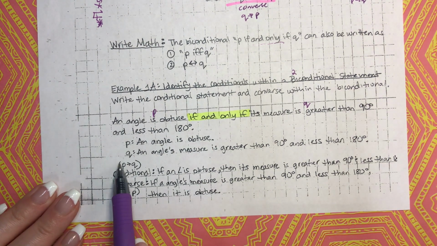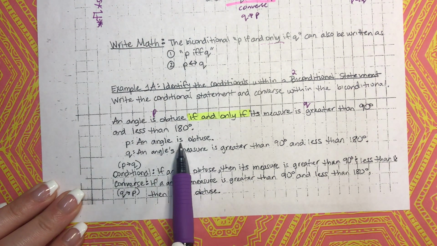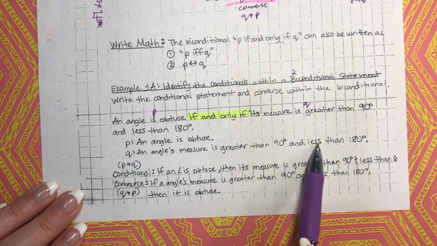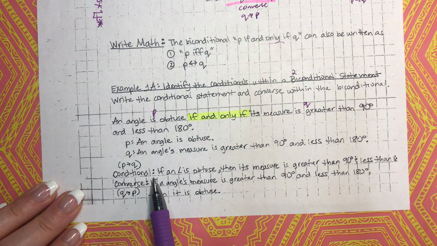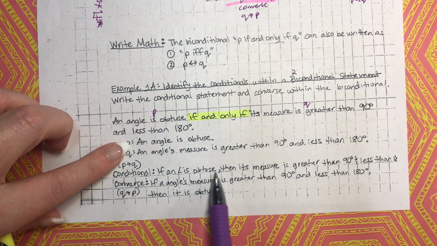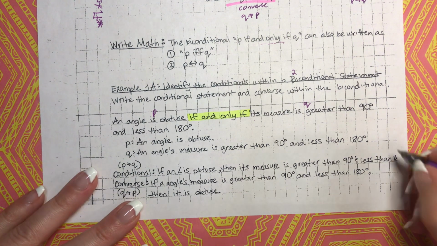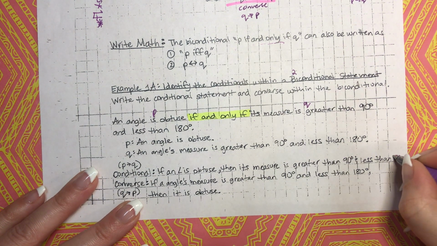So the conditional, the P to Q, is if an angle is obtuse, then an angle's measure is greater than 90 and less than 180 degrees. So that's a conditional. This says 180. Make sure you fix it on your paper.